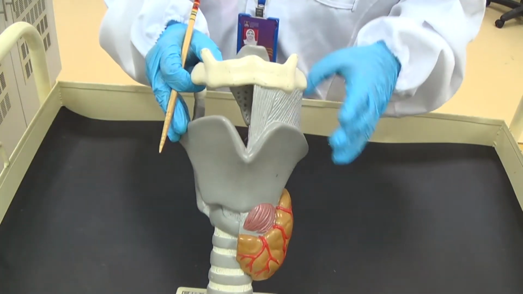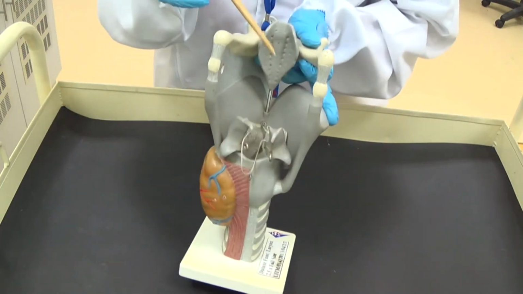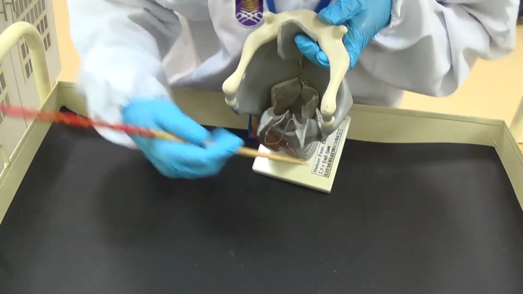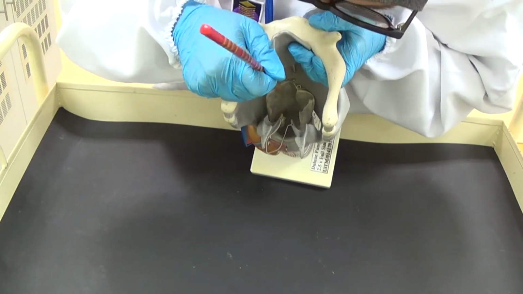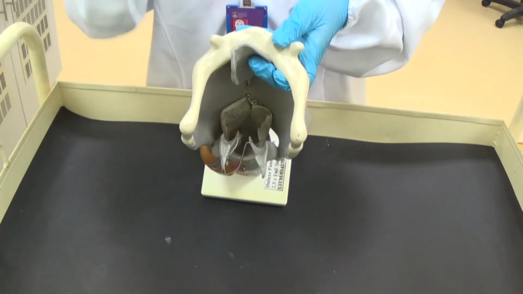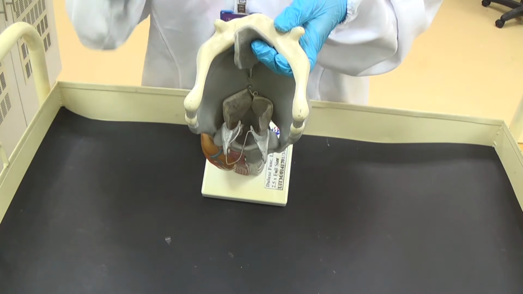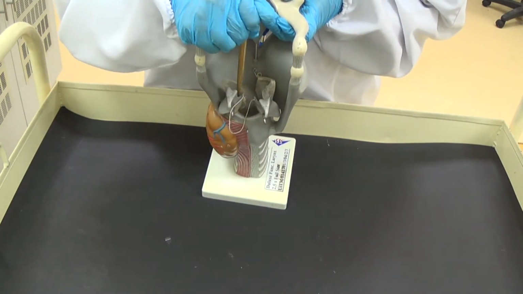Now, the cricothyroid ligament, on its superior end, will form the vocal cord. In this model you also cannot see it properly, but the superior end of the cricothyroid ligament will form the vocal ligament.